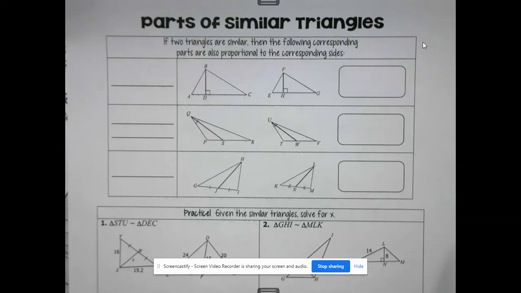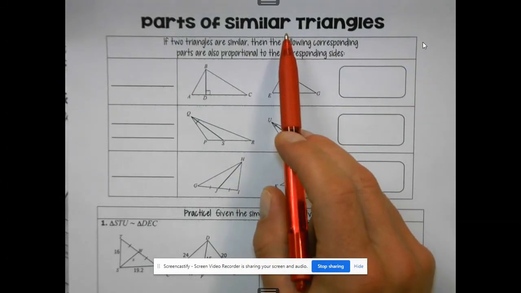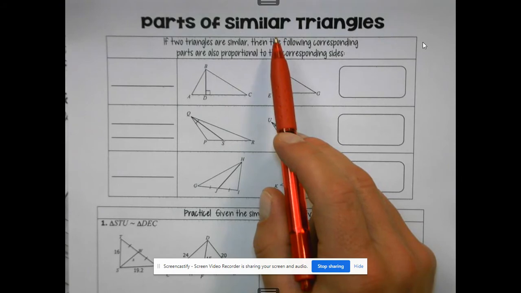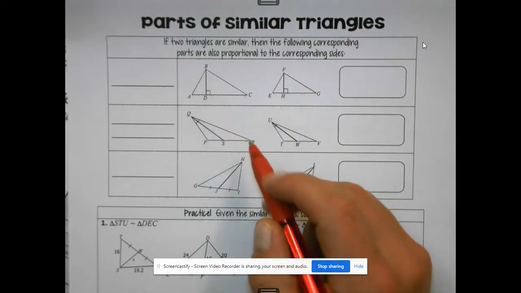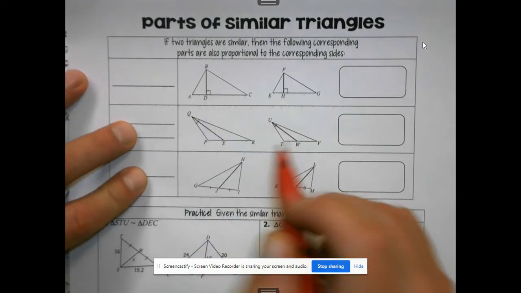All right, this lesson is on parts of similar triangles. We're going to introduce you to three cases where we can set up proportions and solve for a variable. First one up top is an altitude.